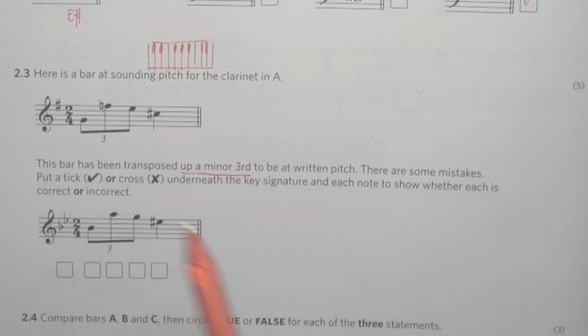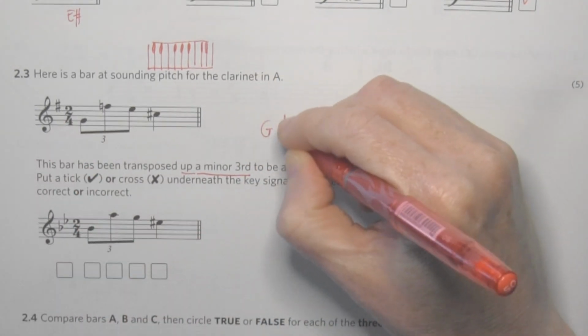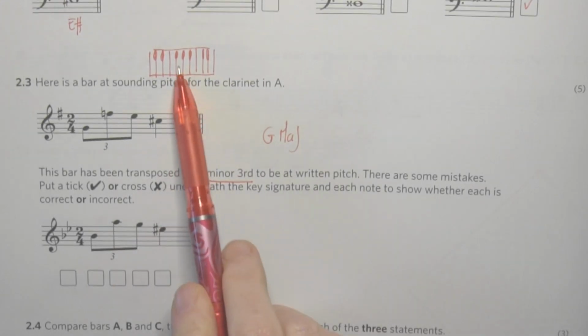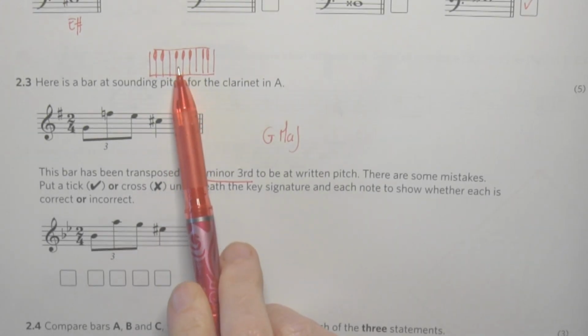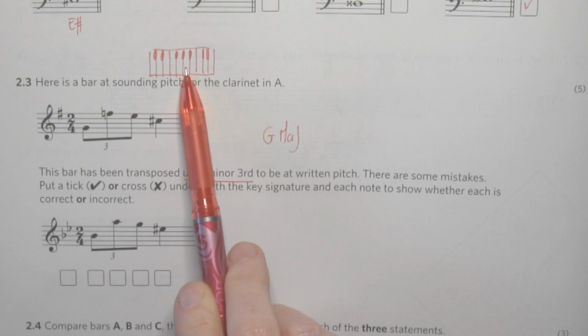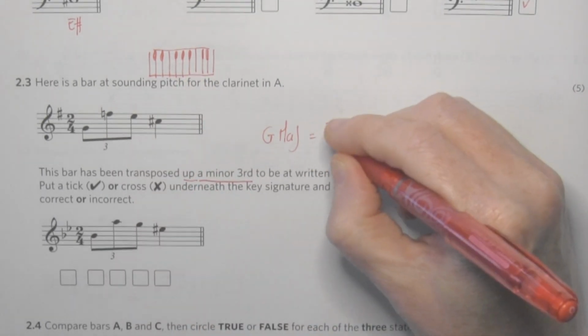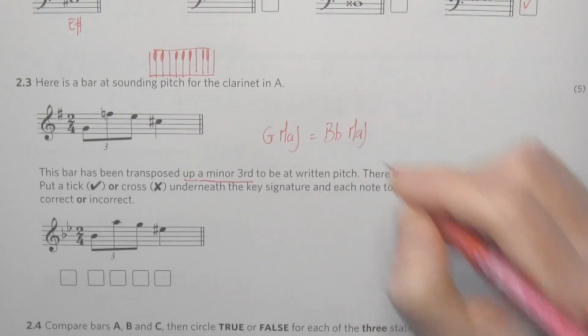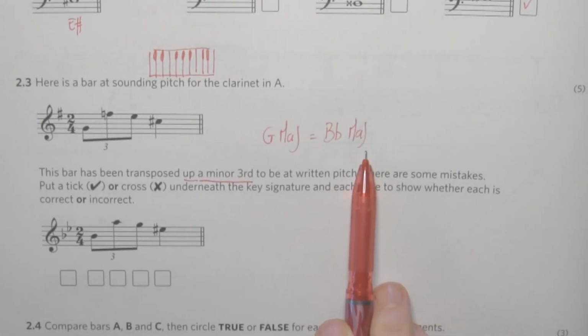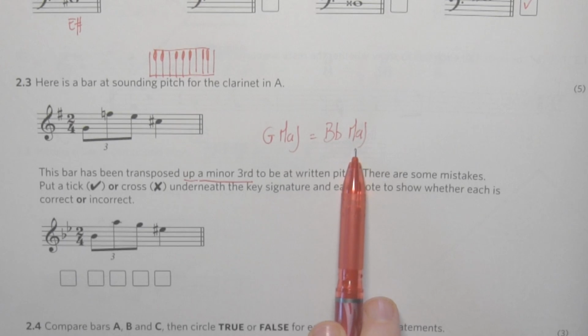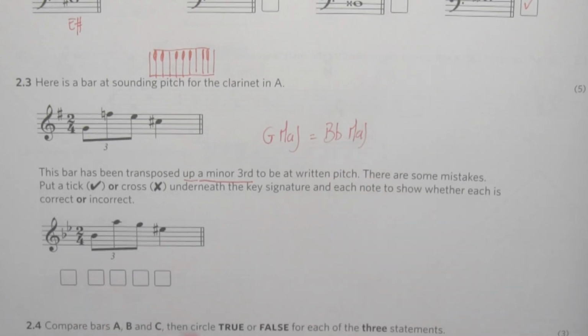The key of this piece is G major. A minor third up from G is 1.5 tones, so this is 1.5. This is B flat. The new key is B flat major. And B flat major has 2 flats, and this is correct.